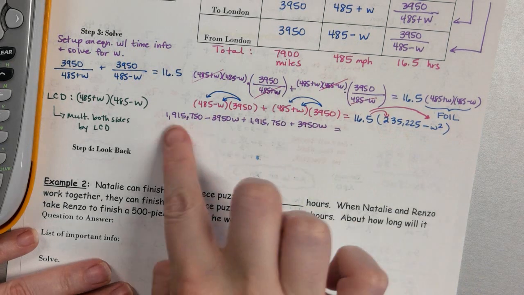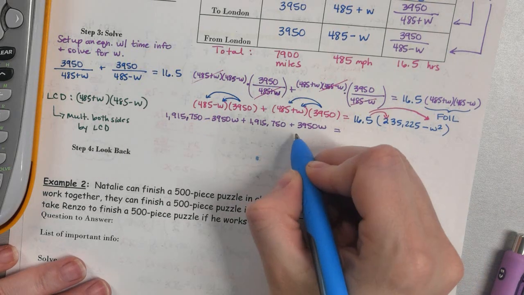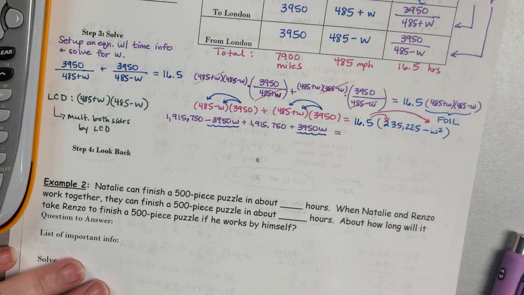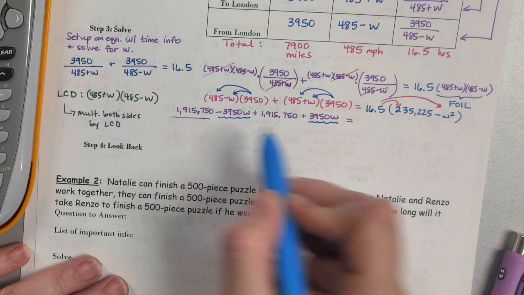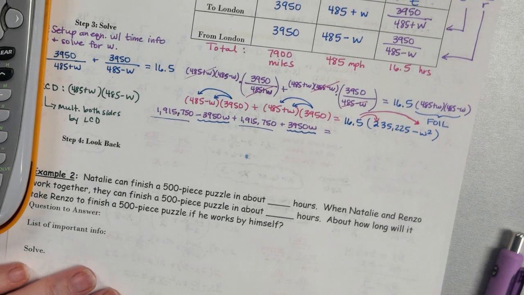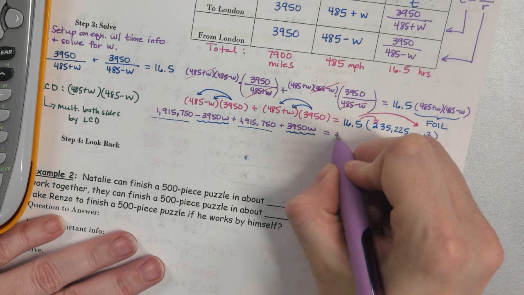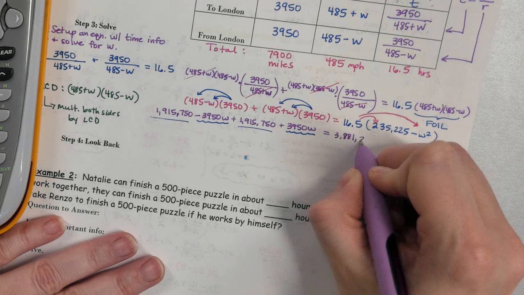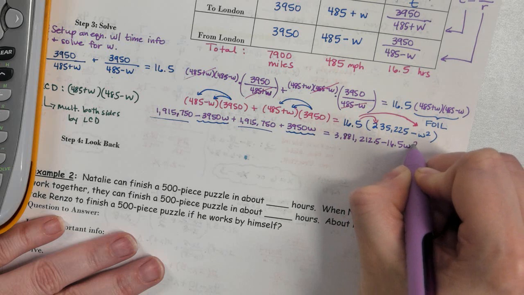And really, what is the nice thing that happened on this side when you combine your like terms? Yeah, the W terms canceled out. And really, this guy is just going to double. Okay? And then on the other side, when you distribute, you should have got 3,881,212.5 minus 16.5 W squared.